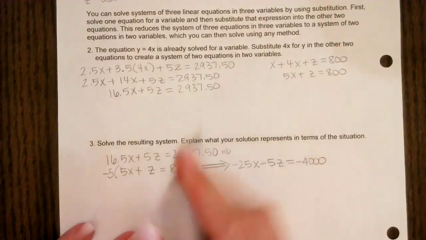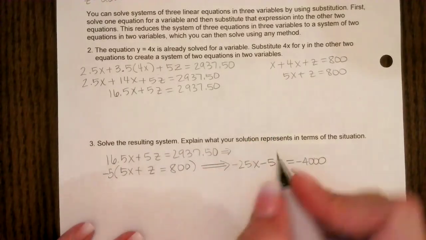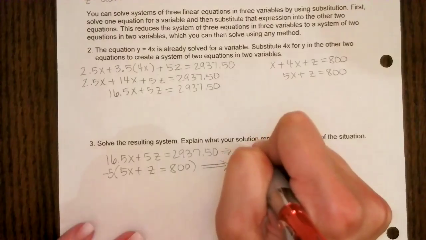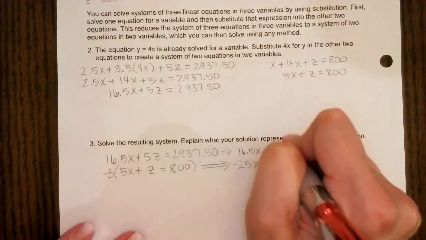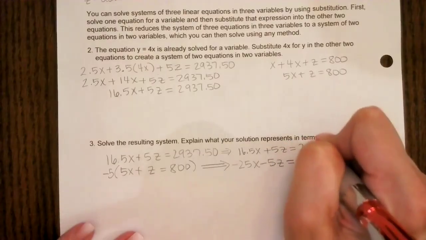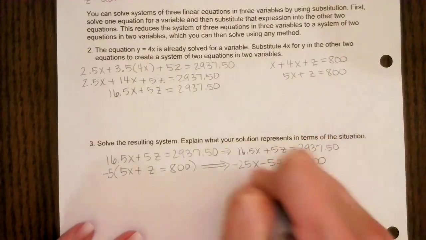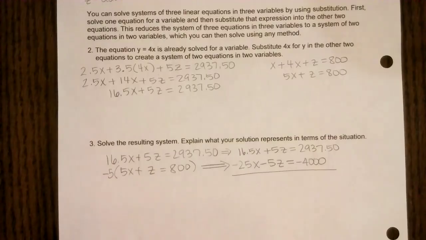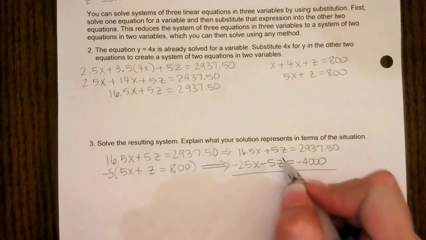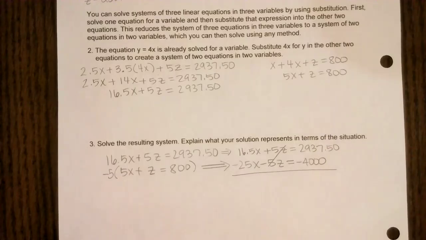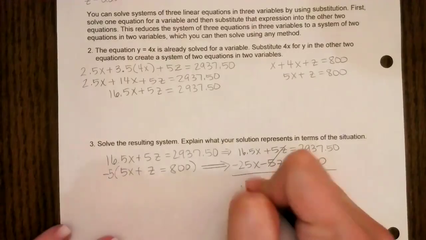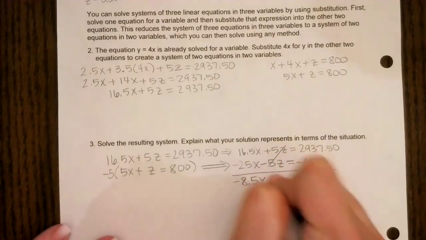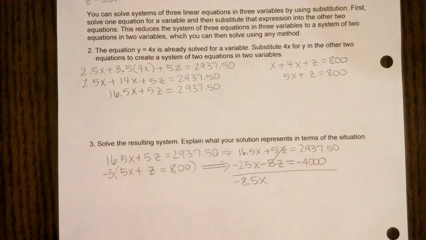This equation we don't have to change. It already had the 5z. And so I just rewrite it so that they're all lined up. And we're ready to add. Now when I add, the 5z and the negative 5z are going to cancel out. So we can go ahead and cancel those out and start to add. 1650 minus the 25 gives us negative 8.5x.